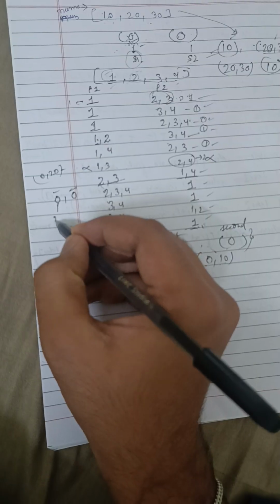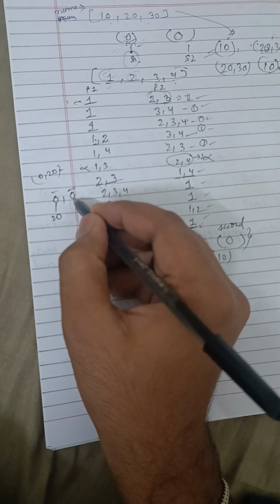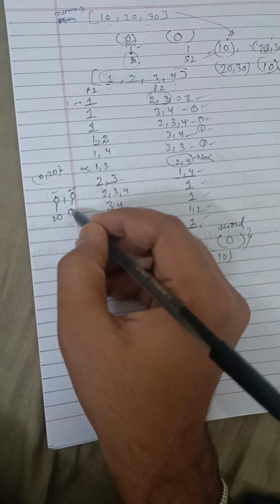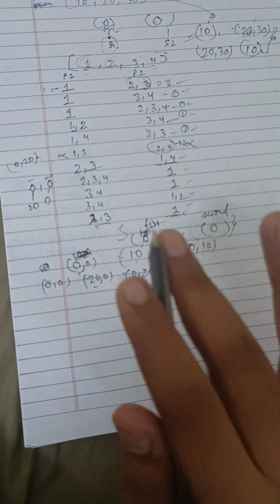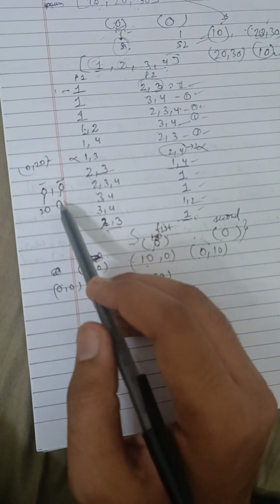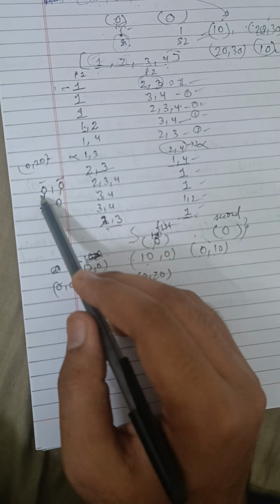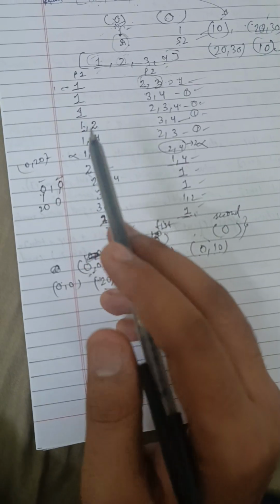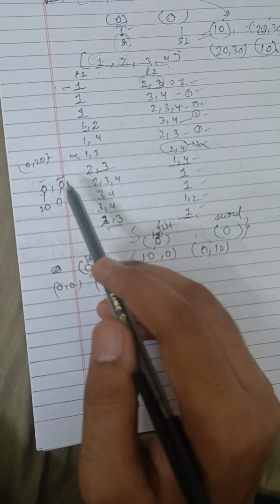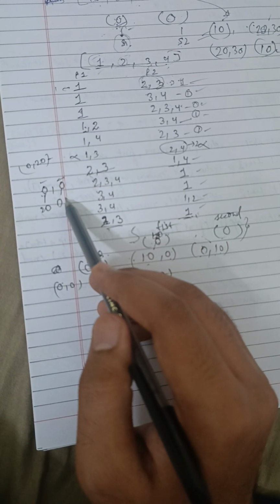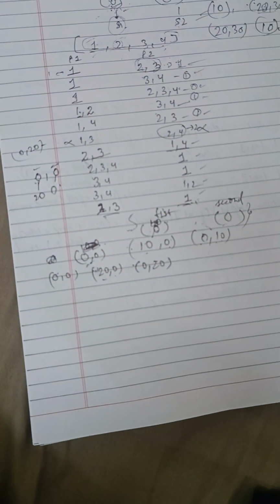20, right? So it will become 20. Here I didn't consider it, so it will be 0. I am doing only three things. Either I add it in the first subsequence, or I add the number in the second subsequence, or I didn't add that number.